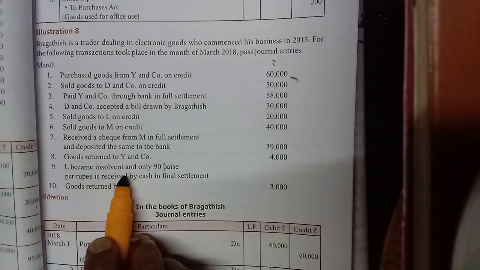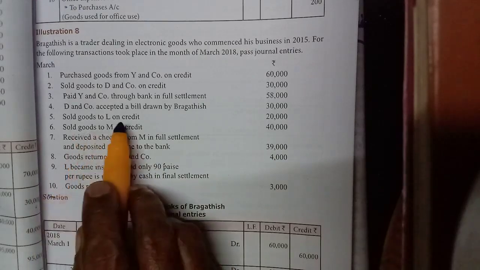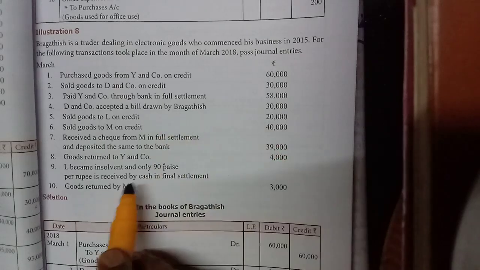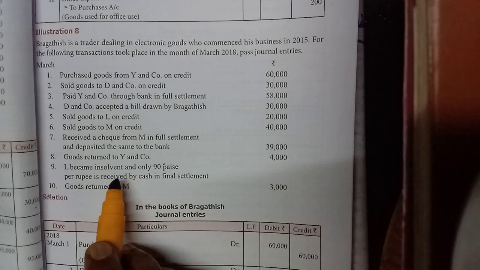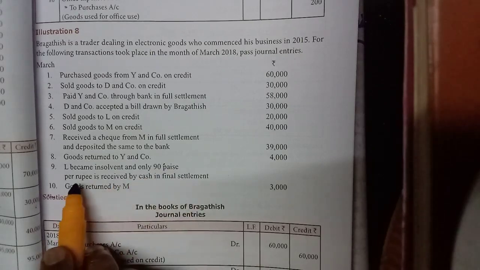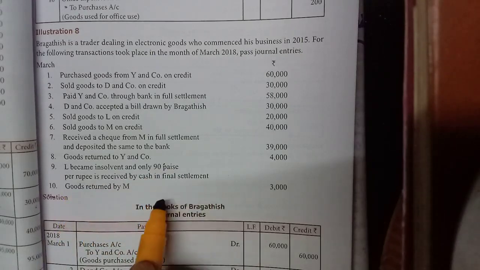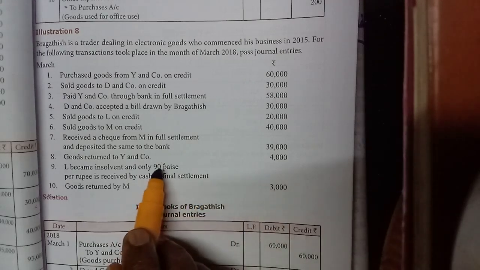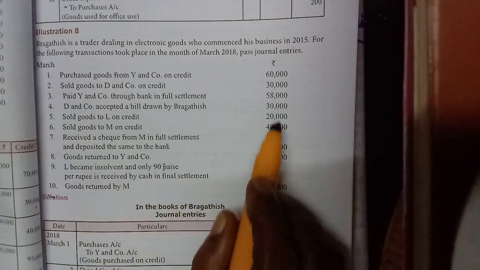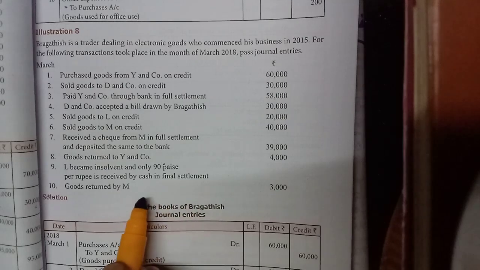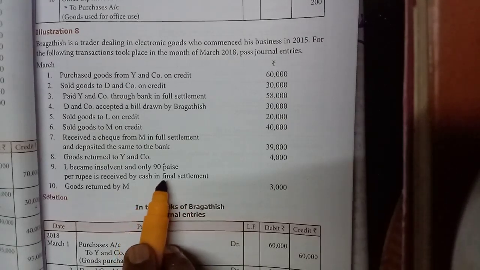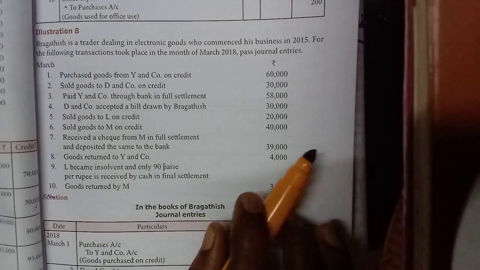Then L became insolvent. Here we sold goods to L, 20,000. He became insolvent. He is not able to pay the debts. That is the meaning. Only 90 paise per rupee is received by cash in full settlement. For 1 rupee, 90 paise. So 90 paise into 20,000, 18,000 only we are receiving. So the remaining 2,000 is called bad debts. That is the loss that we should debit. In full final settlement means we should close his account.